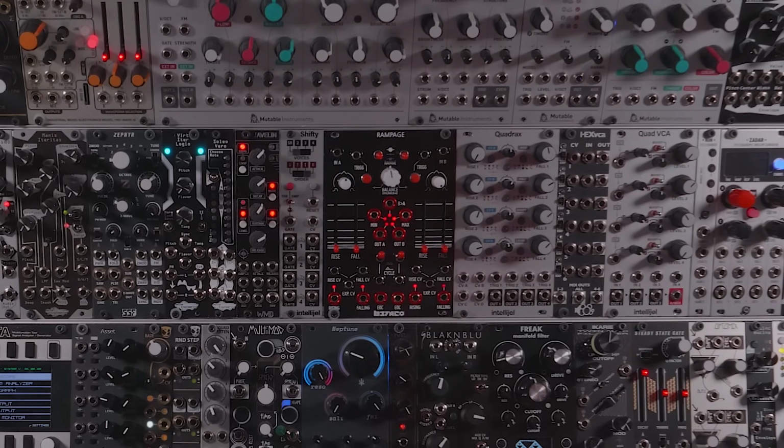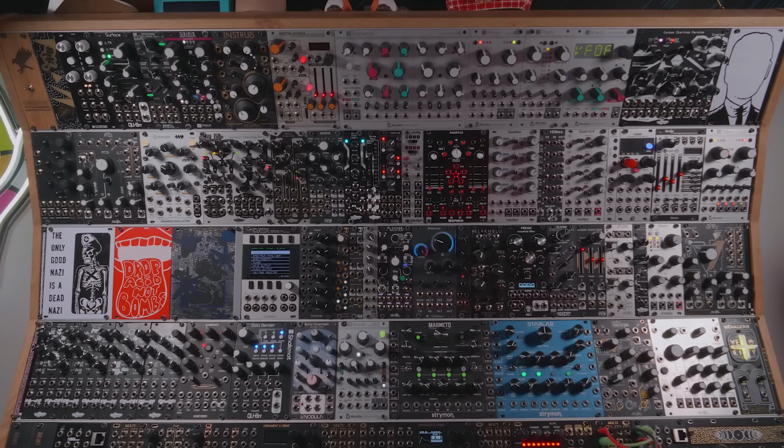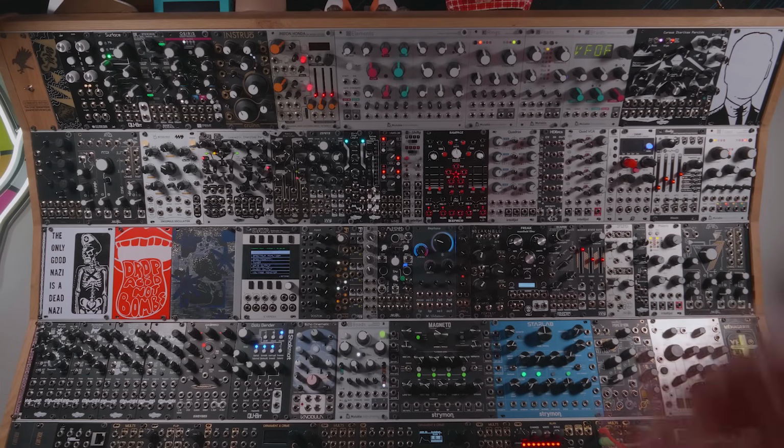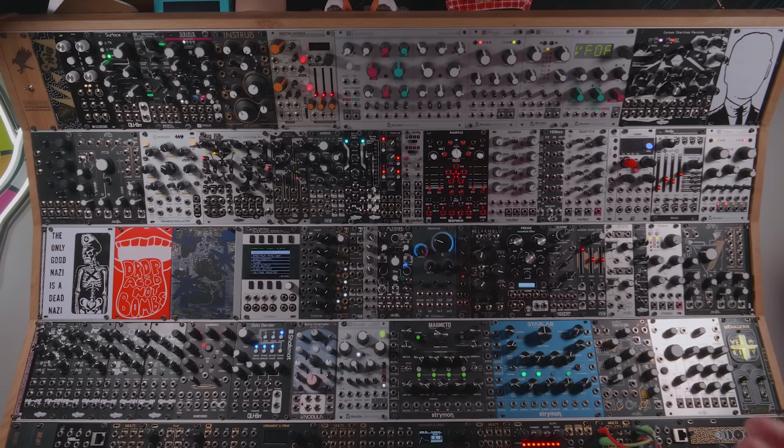I don't really have that problem right now, obviously, though I do have 2 spillover cases and 6 buckets of modules that are ready to go either into here or a smaller rack for demos and shows, or to eventually be sold as my retirement plan, because I ain't got no retirement plan otherwise.